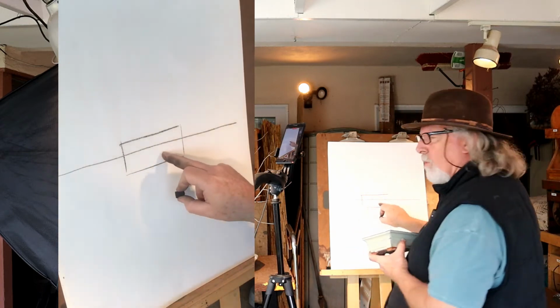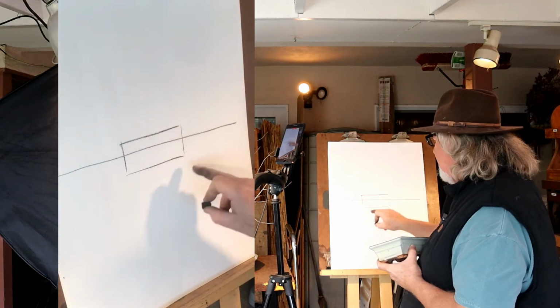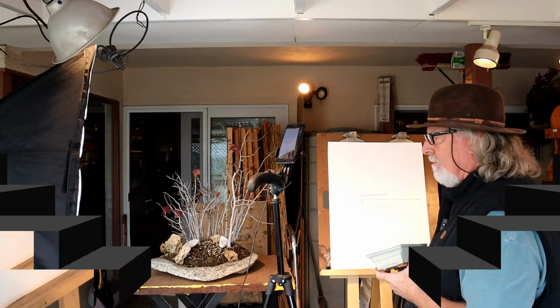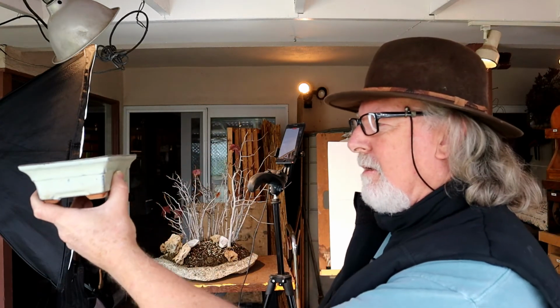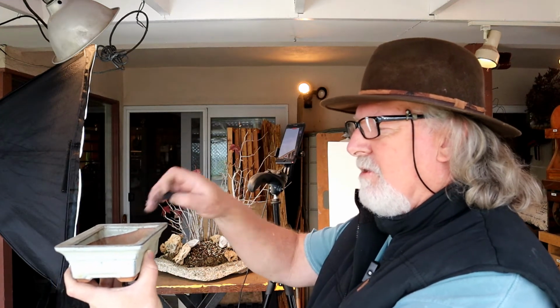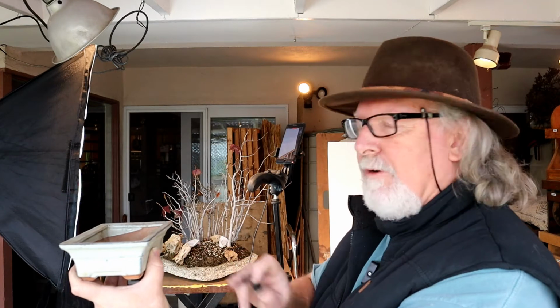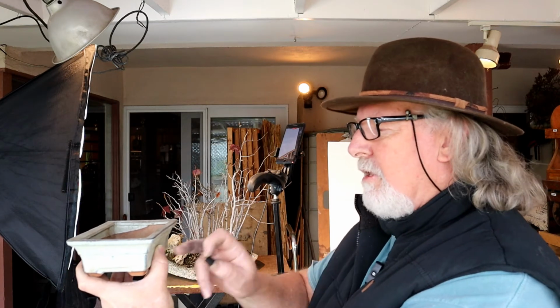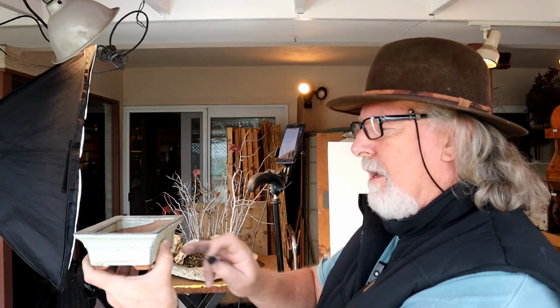So I'm just looking square at the pot. I don't see any of the sides, just the front. Now, let's take this pot and let's lower it. Now when I lower it, I see the top of the pot and I see the front of the pot. I don't see the other sides, but I see the top and the front.